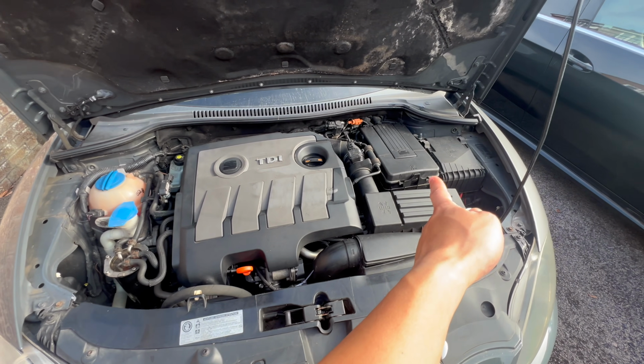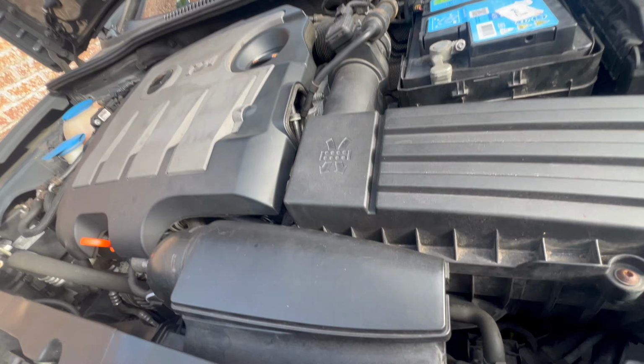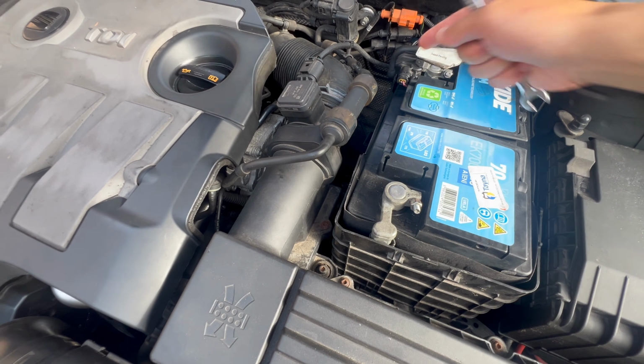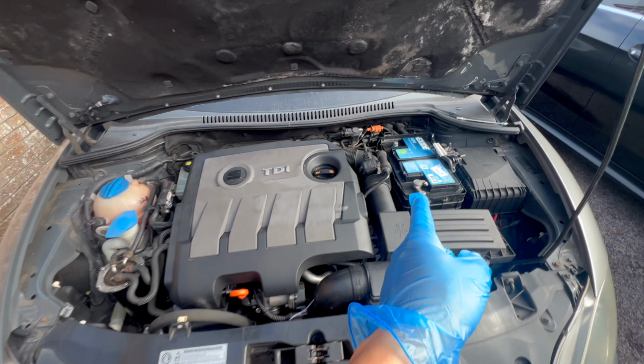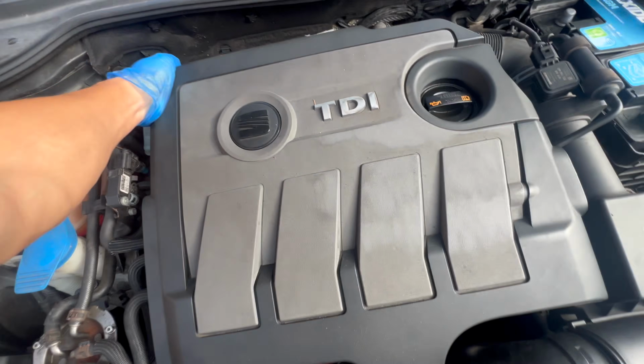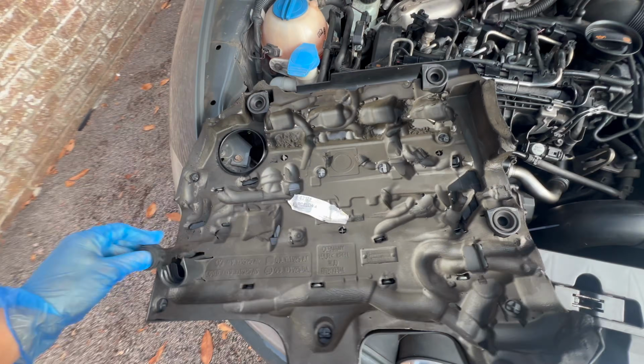First of all, we'll disconnect the battery. So to disconnect the battery, just remove the battery cover here. And with a 10mm wrench, you can undo this nut. But we've got to unplug this sensor first. After the battery is disconnected, we'll remove the engine cover. This is held on by 4 tabs, where this one's broken.